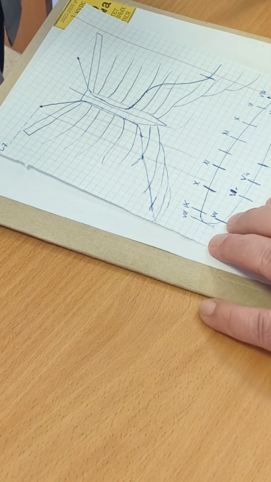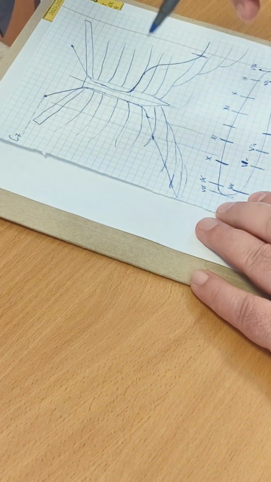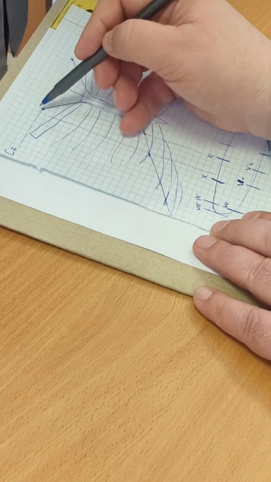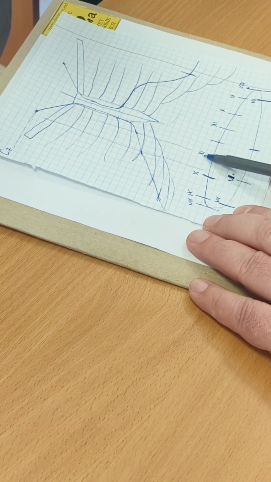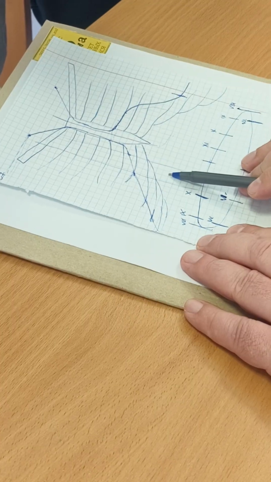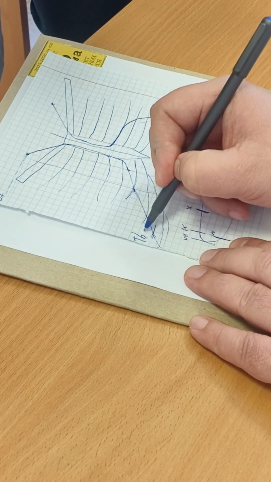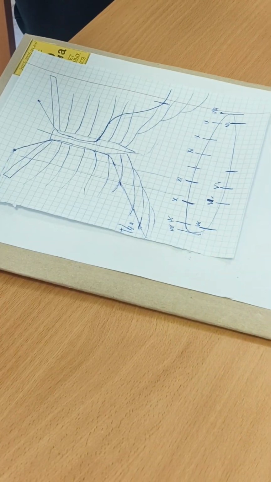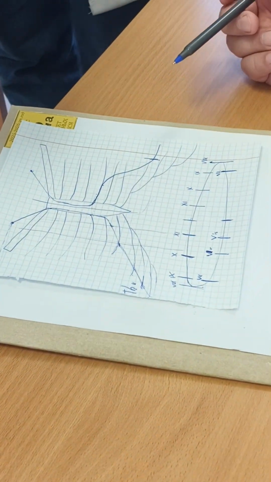Clear? Posterior border in both of these lungs. It's along the vertebral column from the level of C7 to the level of T11 in the paravertebral line. That is the posterior border on both sides. That is the lung.